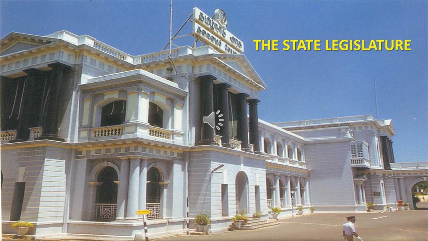So you know there are three subjects, that is concurrent, state and union. So the parliament can make law on union subject, while the state legislature can make laws on the state subject, and also in the concurrent. So concurrent is for both. In today's class we will discuss about the state legislature.